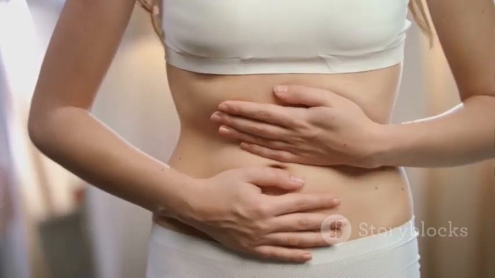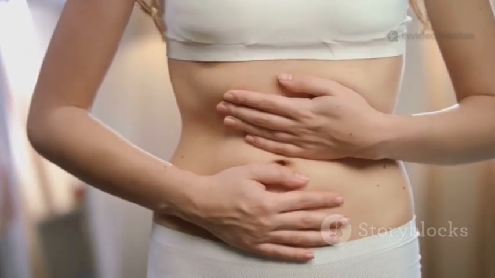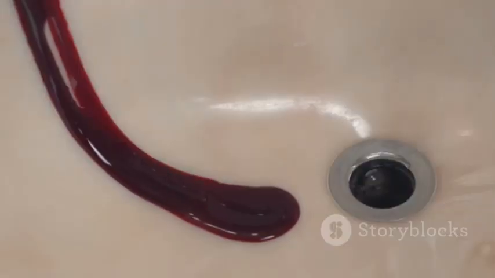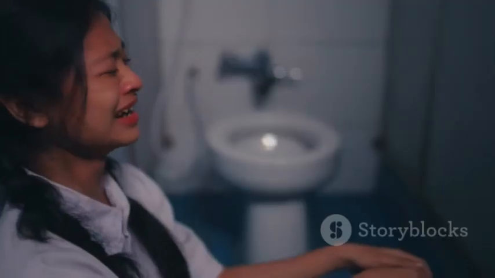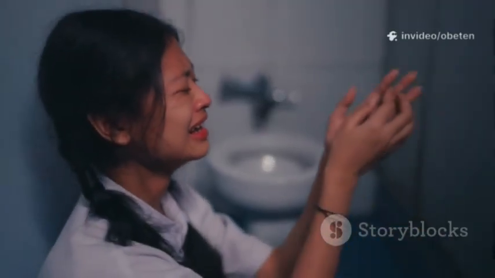The symptoms can be subtle and are often dismissed as common digestive issues. They include a persistent change in bowel habits, such as diarrhea or constipation, rectal bleeding or blood in the stool, persistent abdominal discomfort like cramps or pain, and a feeling that your bowel doesn't empty completely. These signs should never be ignored.